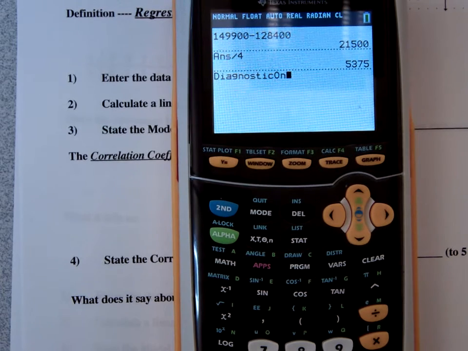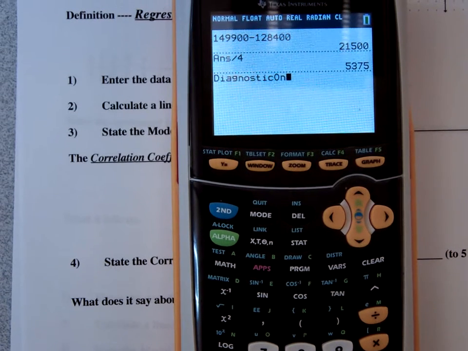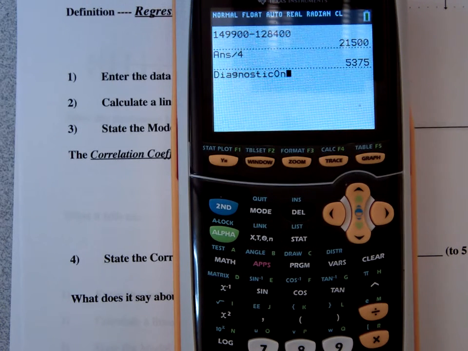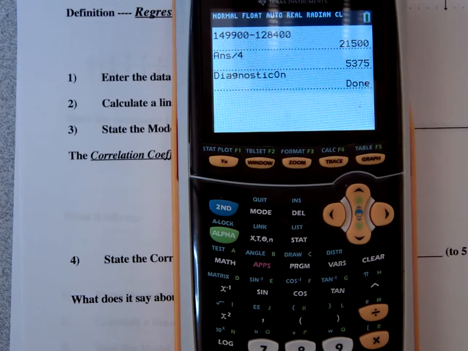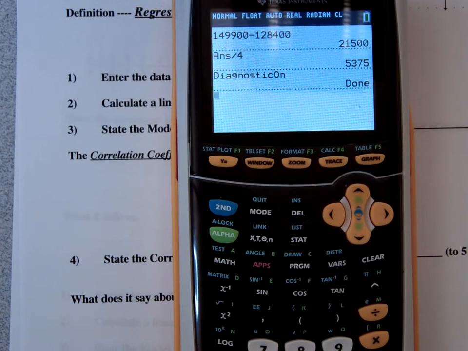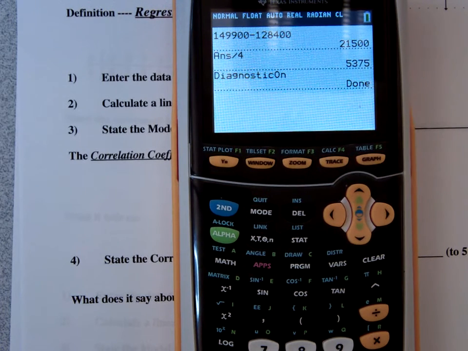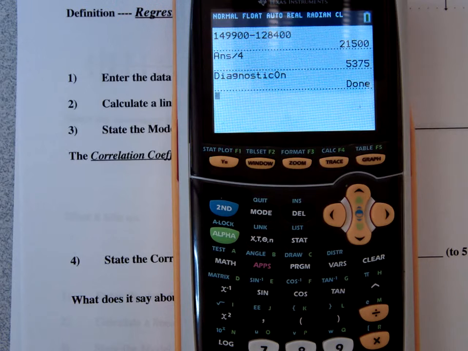Then you press enter again. This says, is that what you want? And you say, yep, that's it. When you press the second enter, it executes it. Now the diagnostics on my calculator are turned on, so that when I do the statistics, it gives me more information. Otherwise, it wouldn't give me the information I needed.